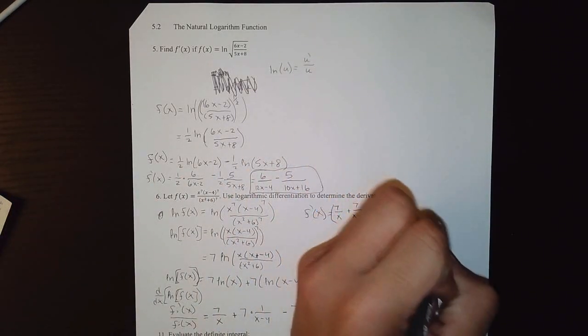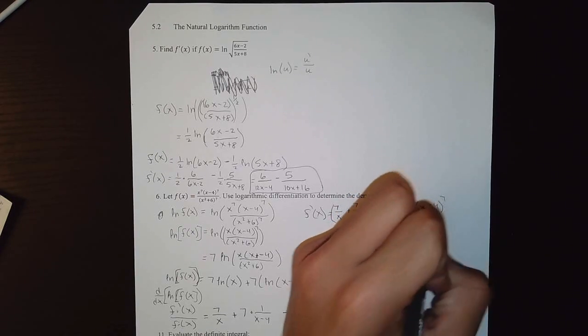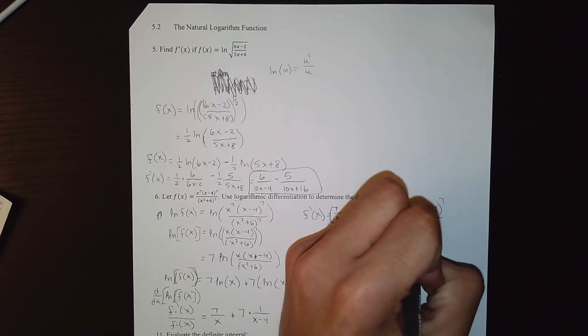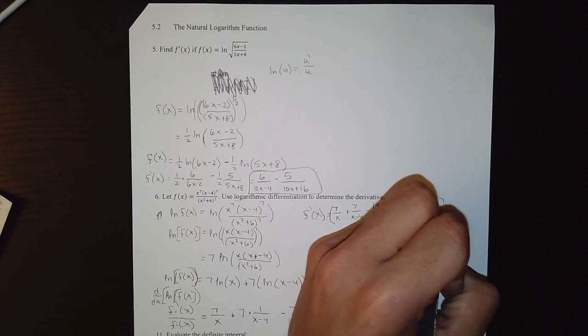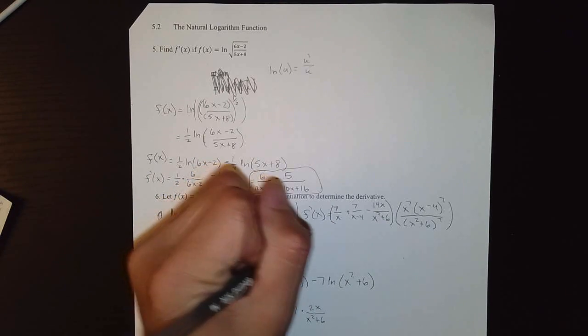And so I would write x to the 7th power times (x minus 4) to the 7th power, divided by (x squared plus 6) to the 7th power. And so this would be our derivative.